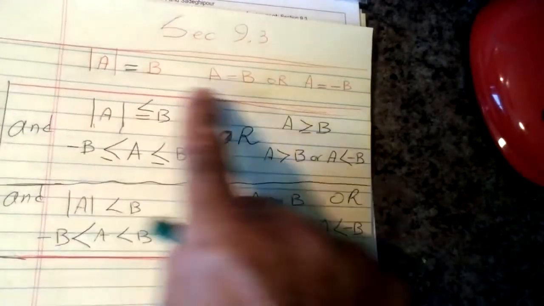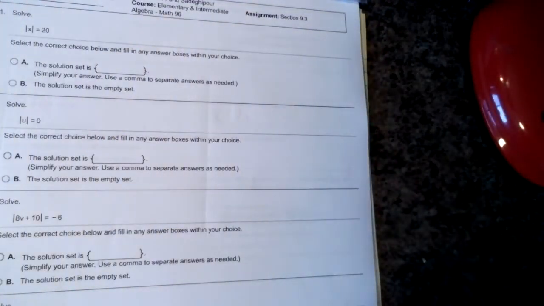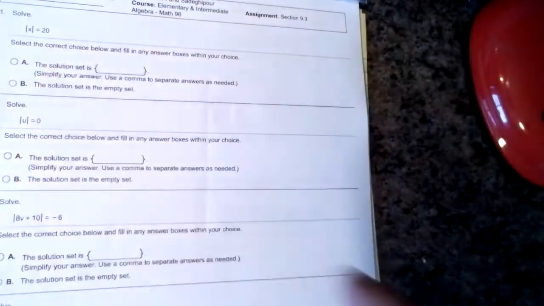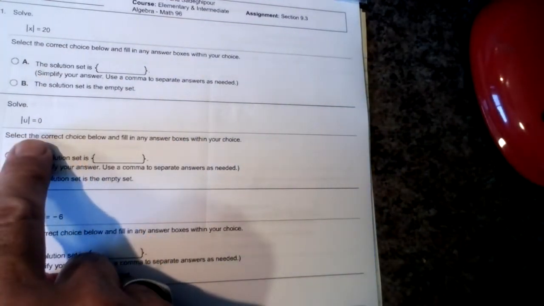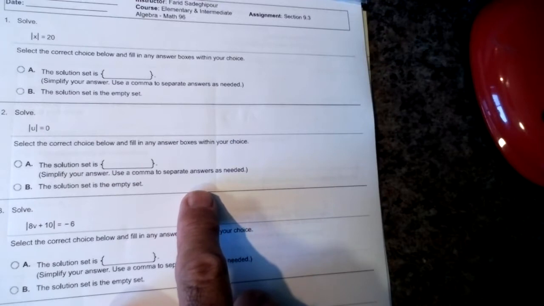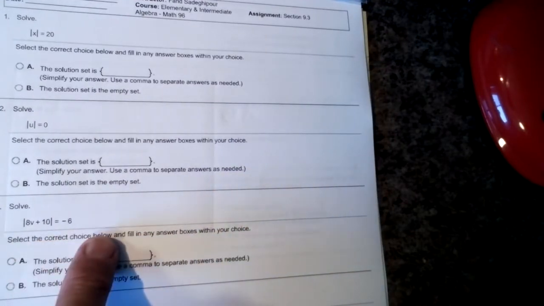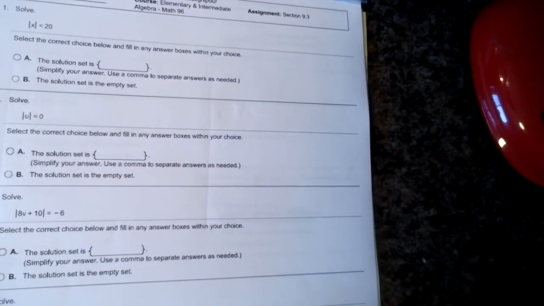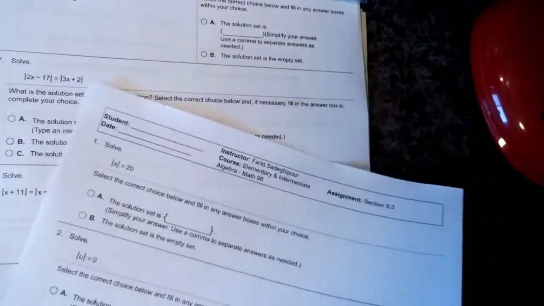So let's practice on this one first, with absolute value equations. See: absolute value of x equal 20, absolute value of u equal to 0, and absolute value of that equal to -6. So the first page is all about absolute value equations.